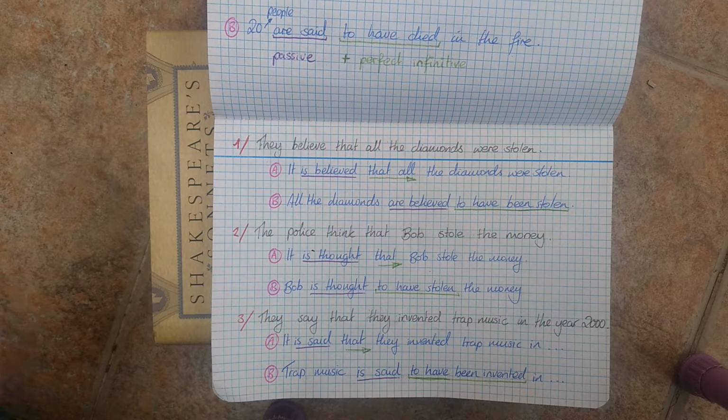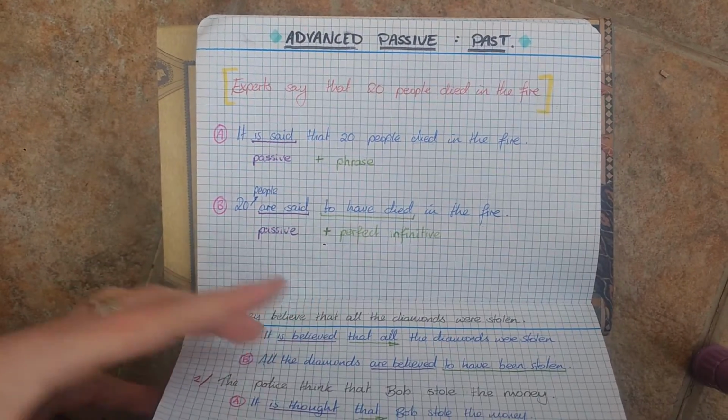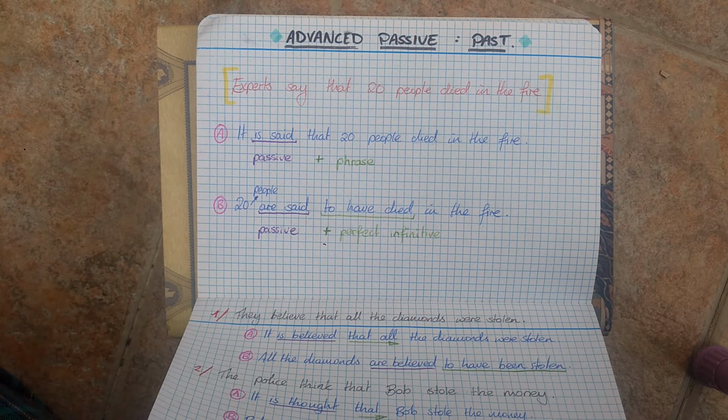Okay? So I hope that these structures and these examples help you see the difference. And if you have any questions, send me an email.